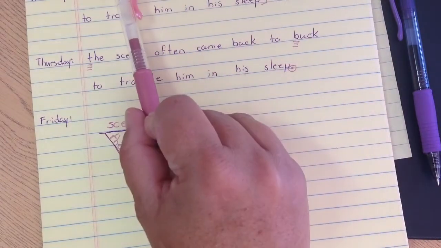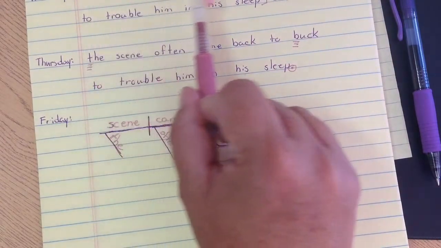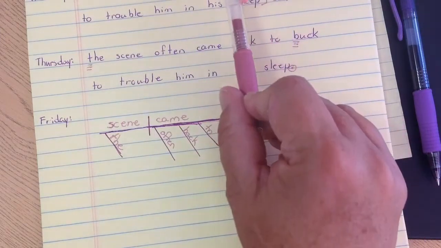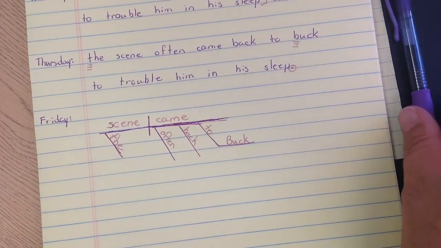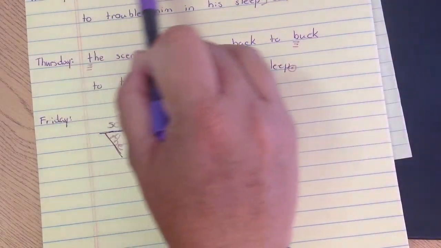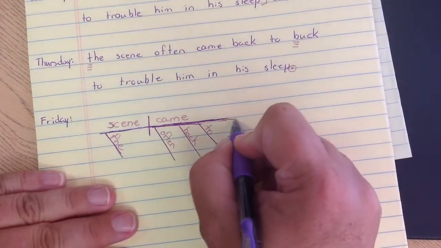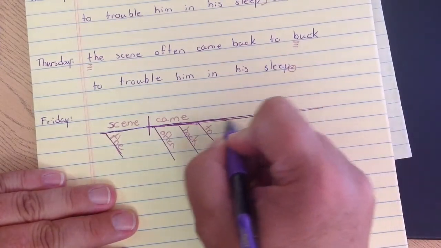Now, when I look back up at Tuesday, I have the whole to trouble him in his sleep, the infinitive phrase with the prepositional phrase inside of it. So what does the infinitive phrase describe? To trouble him in his sleep. That's why it came back, right? So it describes the verb, so it's going to have to hang down off of this line. I'm going to extend my line on out.